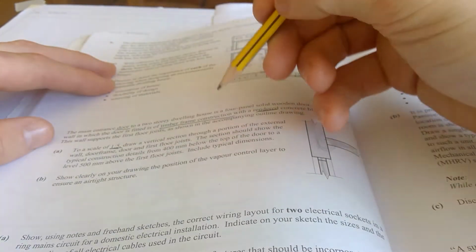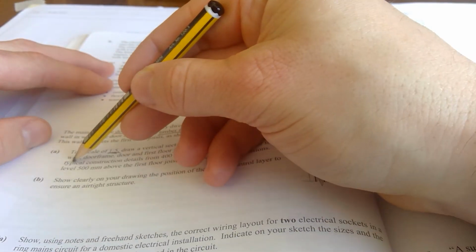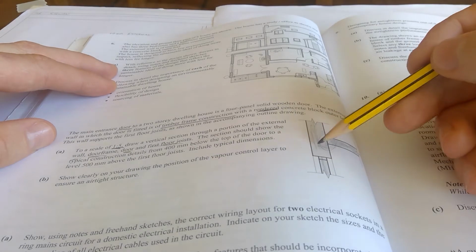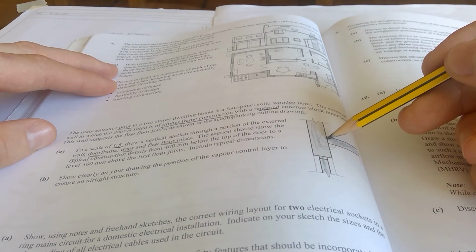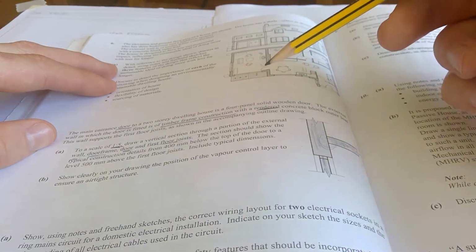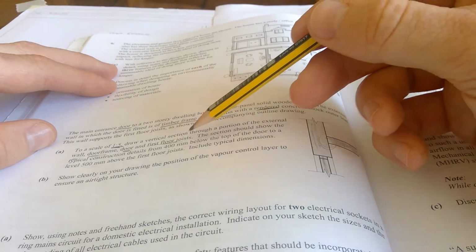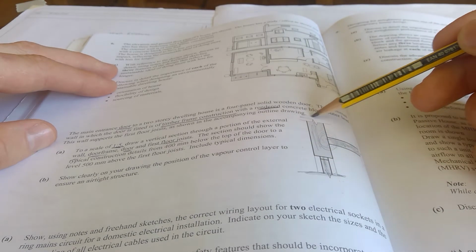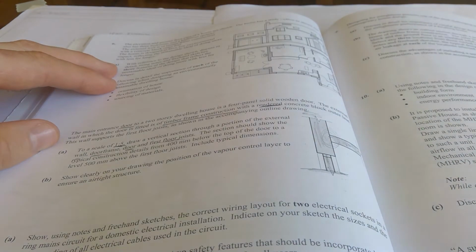To a scale of 1 to 5, draw a vertical section through a portion of the external wall, the door frame, the door, and the first floor joists. So the wall, the door frame, the floor, and the external, and the door and the first floor joists. The section should show the typical construction details from 400mm below here to a level 500mm above here and include typical dimensions. We can look at part B afterwards.